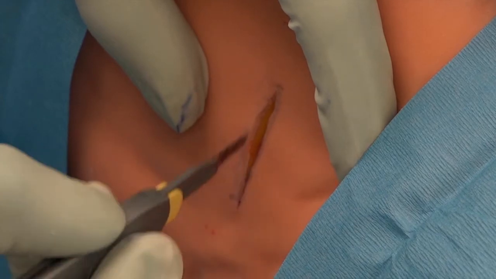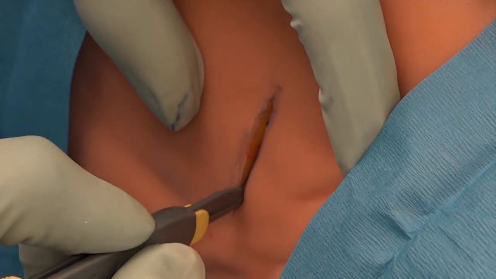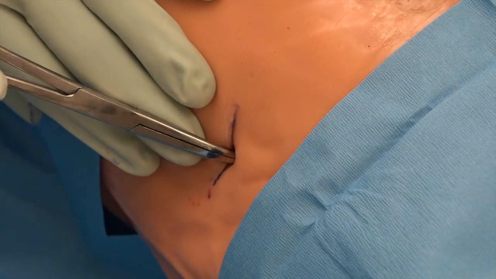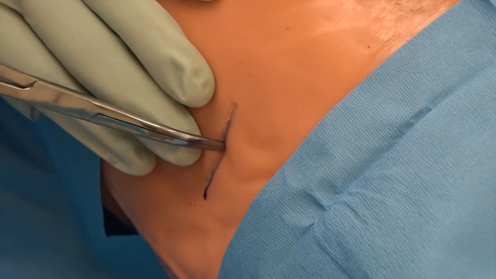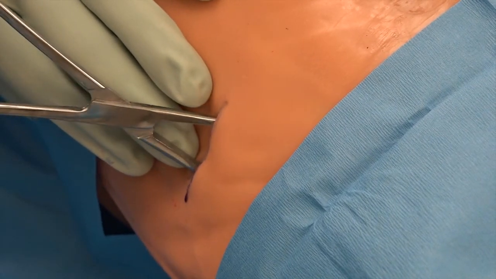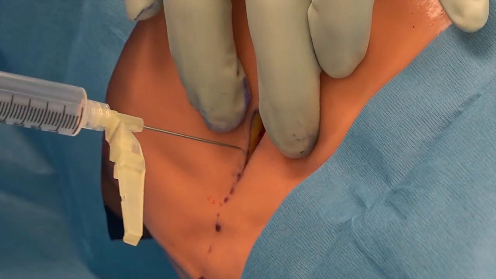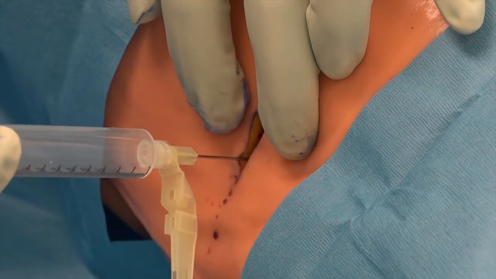Using the skin mark as a guide, make an adequate incision. Utilize blunt tissue spreading technique to dissect through the subcutaneous tissue down to the intercostal muscles. At this point, inject additional lidocaine to block the intercostal nerve.